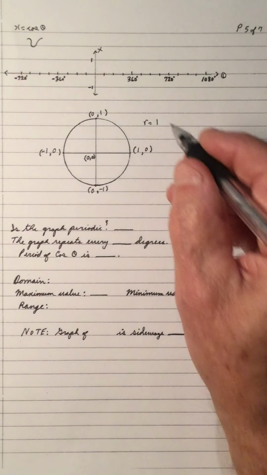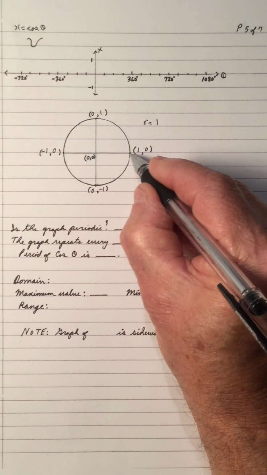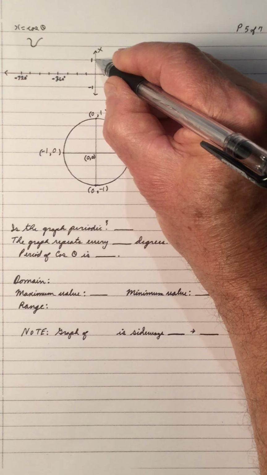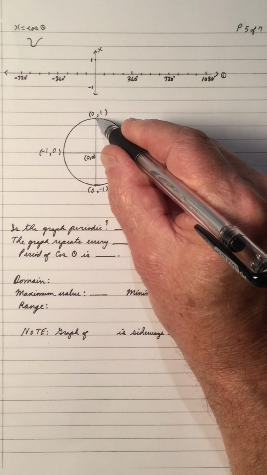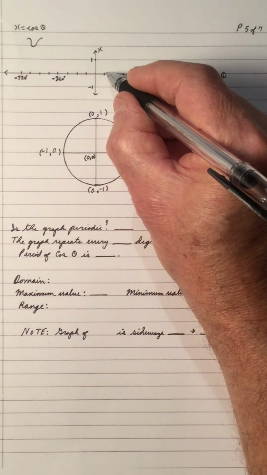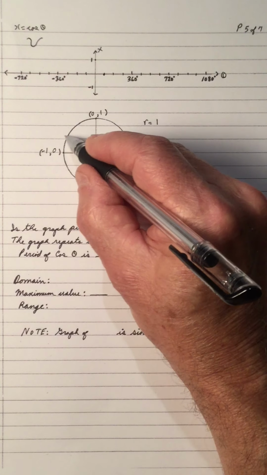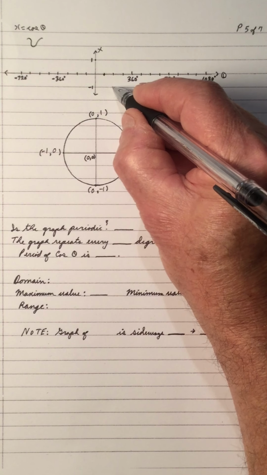So if this is the cos graph, the cos of 0 degrees is 1. So there's 0 degrees, cos is 1. And this is 90 degrees, the x is 0. So there's the 90. And 180, cos is negative 1. There's 180, negative 1.